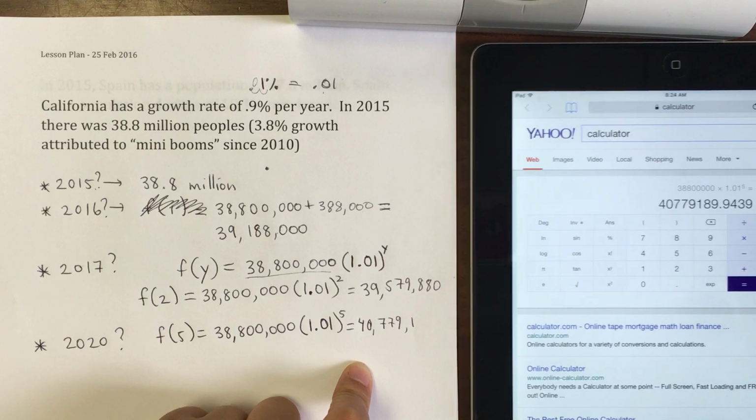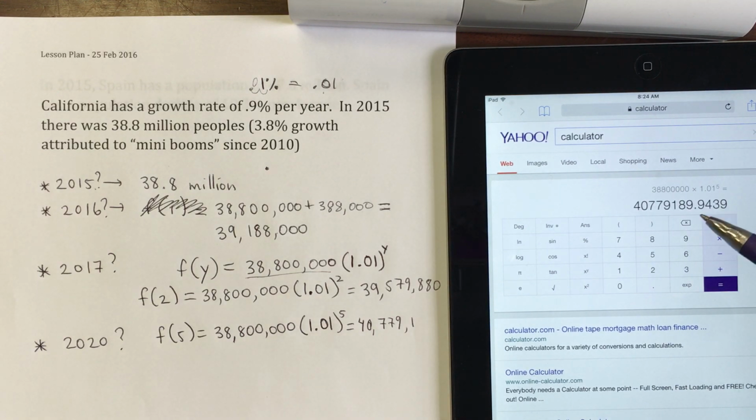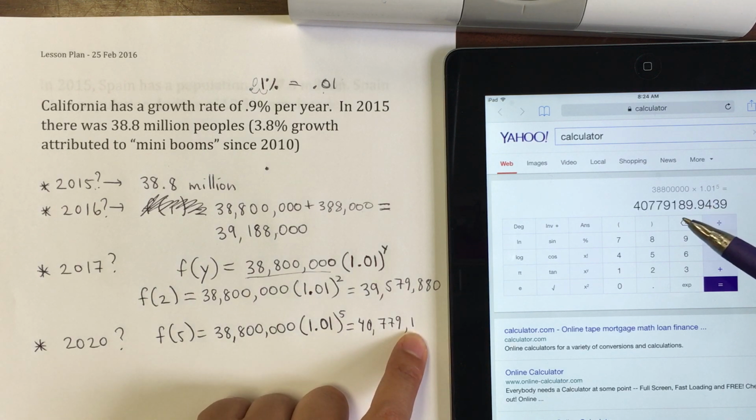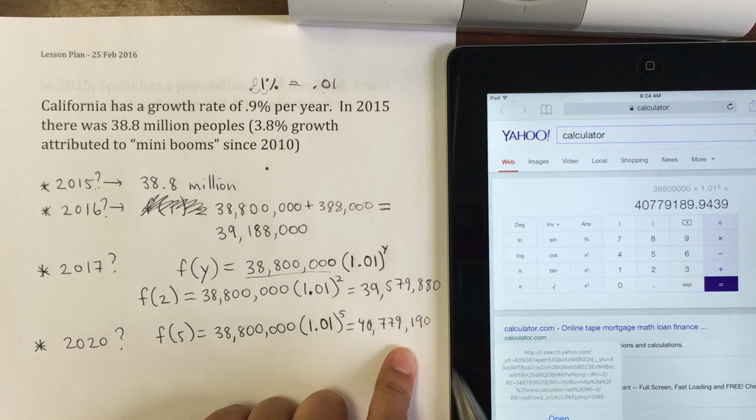It says 189.94. Let's see, can you see that? However, we cannot cut people into pieces, okay? So we're gonna say that it's 190 people, okay? 190 people.